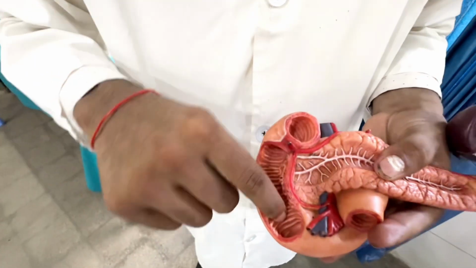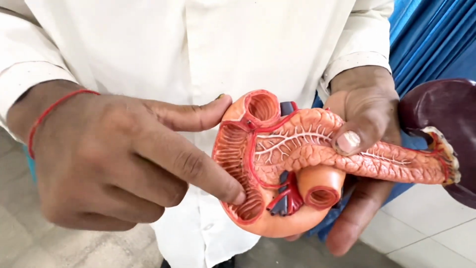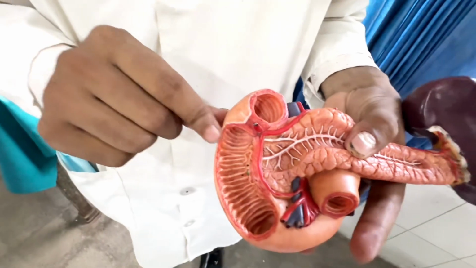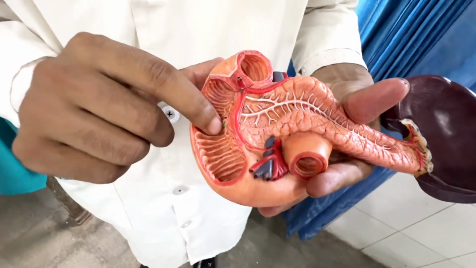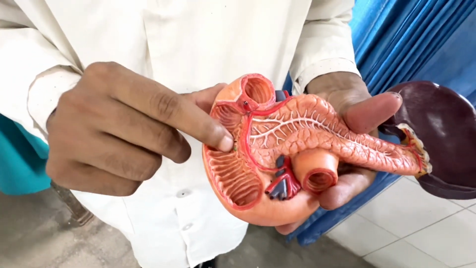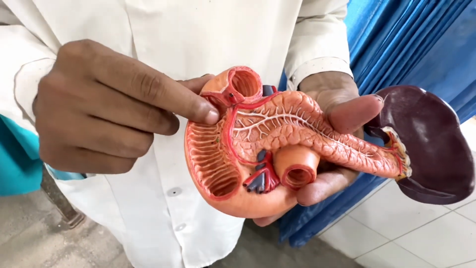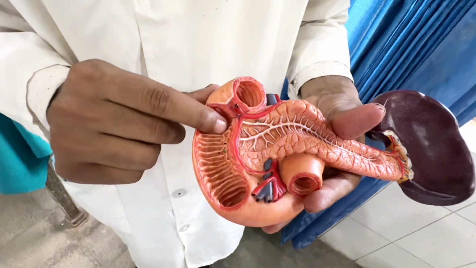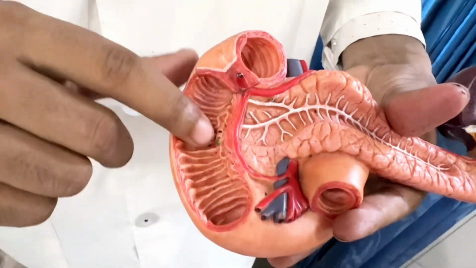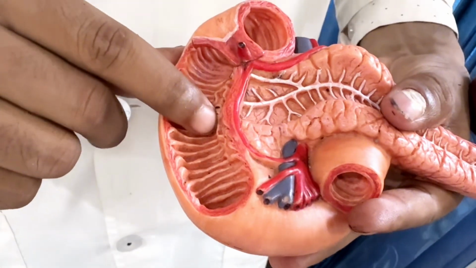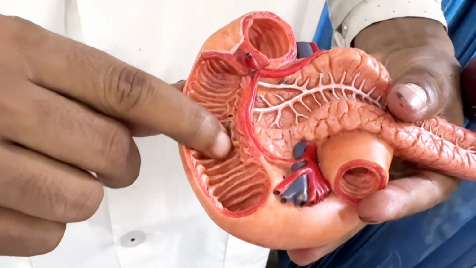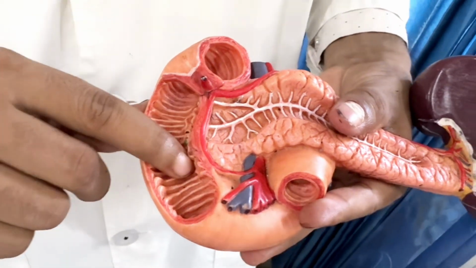Now, let's have a look at the interior of the duodenum. These transverse folds are the plica circulares. This is the major duodenal papilla. Above it lies the plica semicircularis or the monk's hood, and from the major duodenal papilla runs the longitudinal muscle fold.